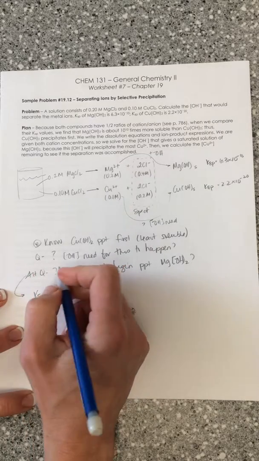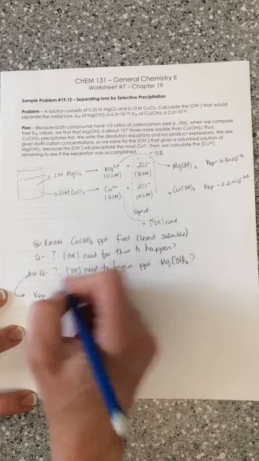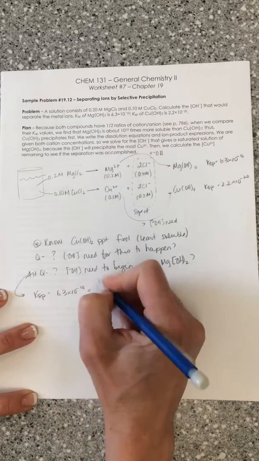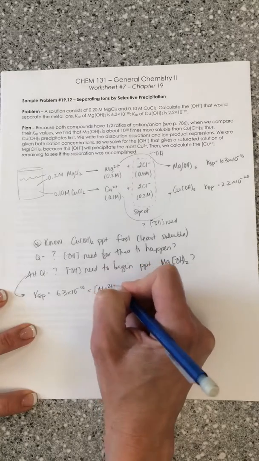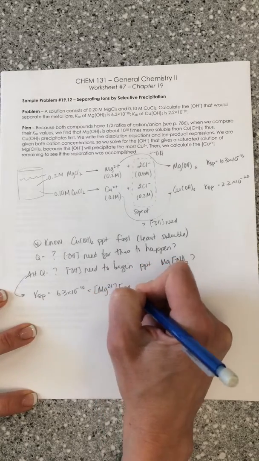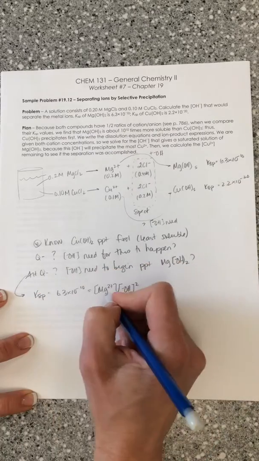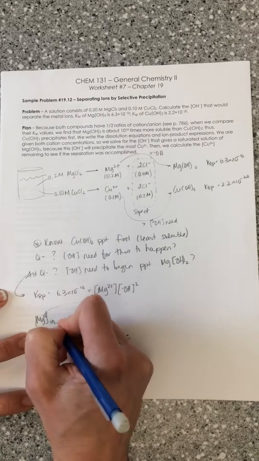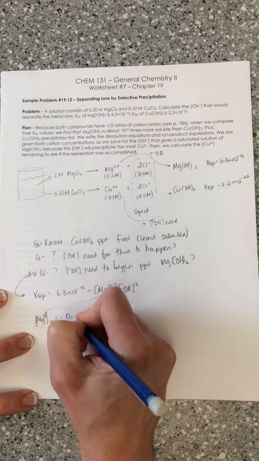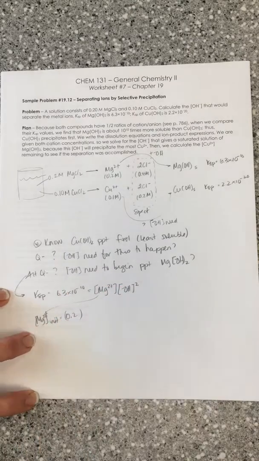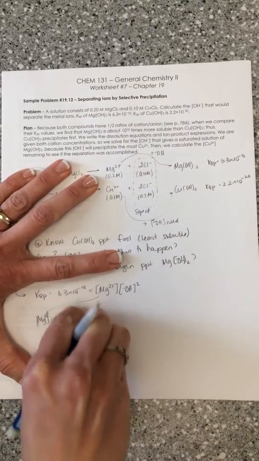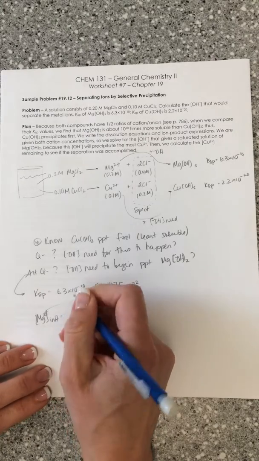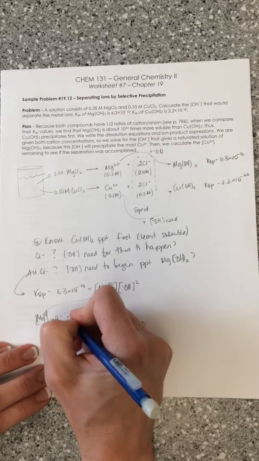So the KSP for the magnesium hydroxide, 6.3 times 10 to the minus 10th, is equal to the concentration of magnesium times the concentration of hydroxide. We actually know the concentration of magnesium that we have initially, and that's 0.2 molar. And so what we can do is put this in and solve for the hydroxide concentration that we need to begin to precipitate that magnesium hydroxide.